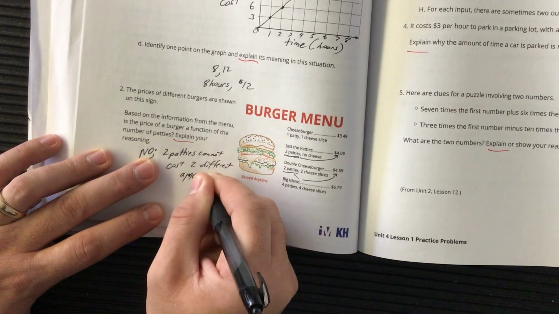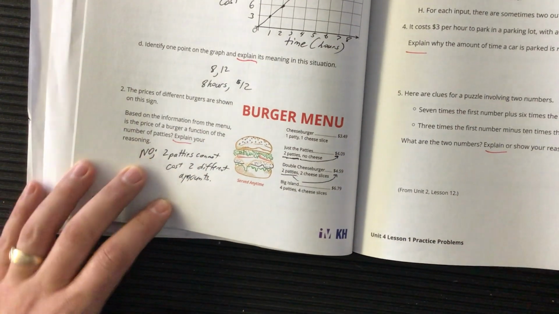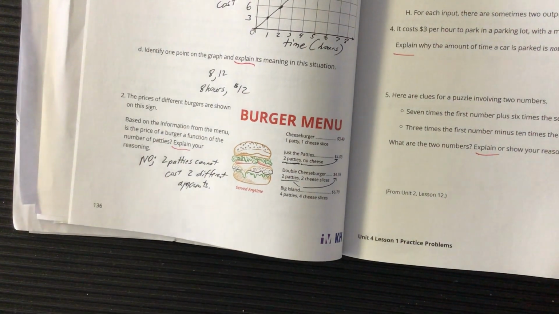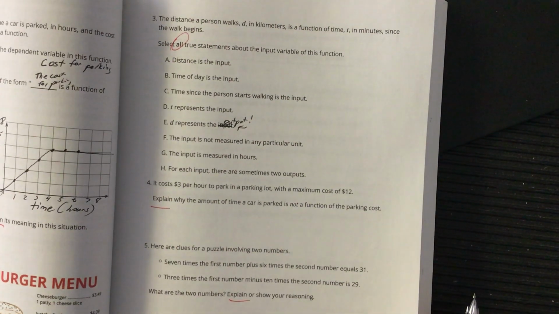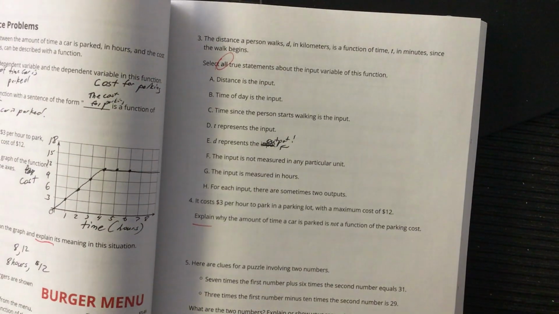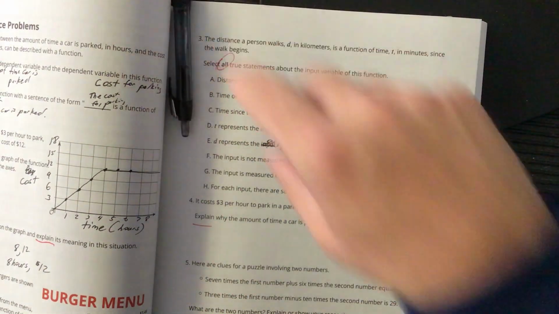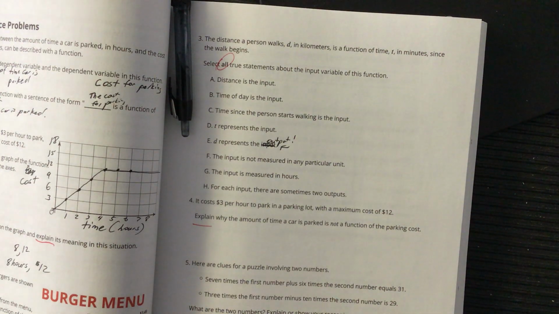There are other factors in play, which we know is cheese, but it's just asking us about patties. The more patties you have, the more it costs. They both have 2 patties and one costs more than the other. If it was only a function of patties, they would be the same and your cheese would be free.